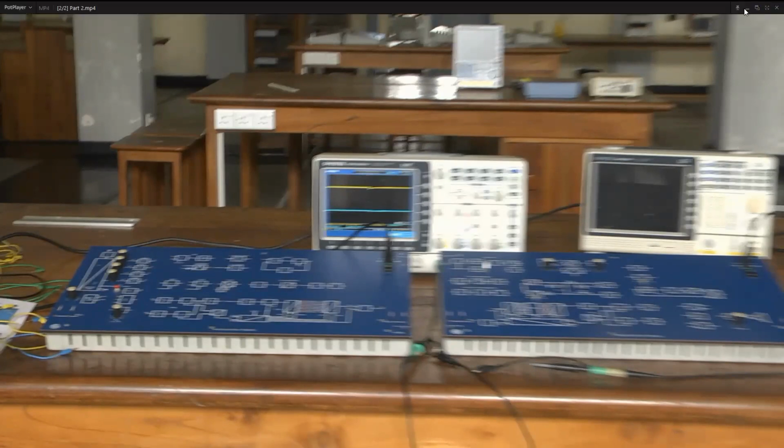Before we move on to the next part, let me say something about FM demodulation. Can anyone tell me the frequency demodulation techniques that you know? Any? Envelope detect. Sorry? Envelope detect. Okay. Any other one? Another one?